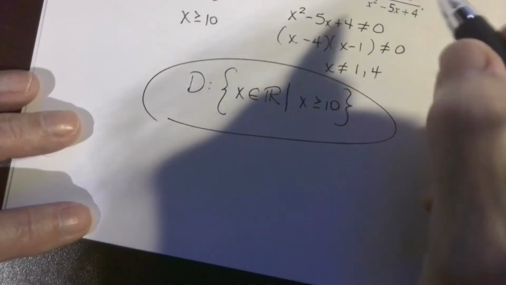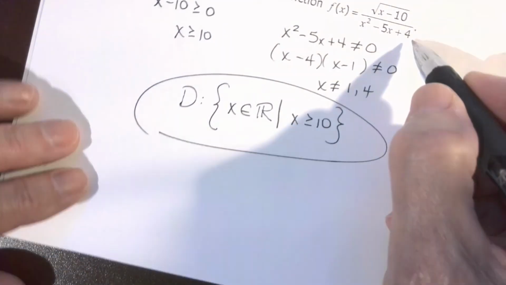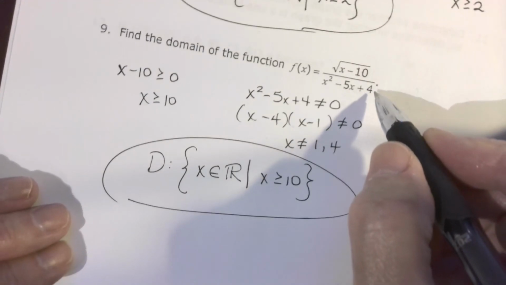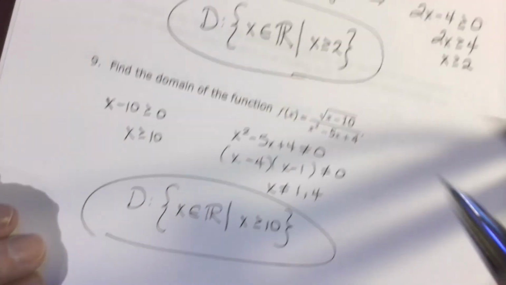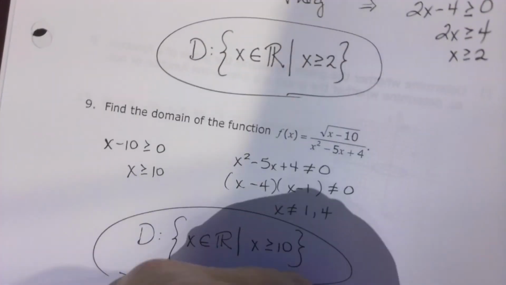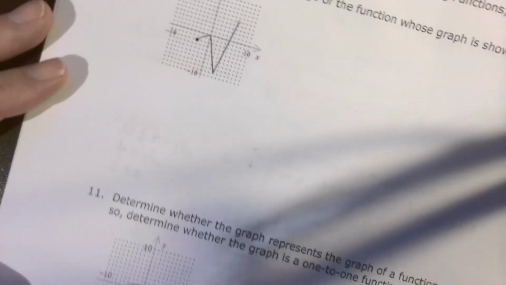And by the way, remember now, the reason this can't be equal to 0 is because you have an undefined expression, because the bottom can't be 0. Okay, let's flip over and look at a graph and think about domain and range.